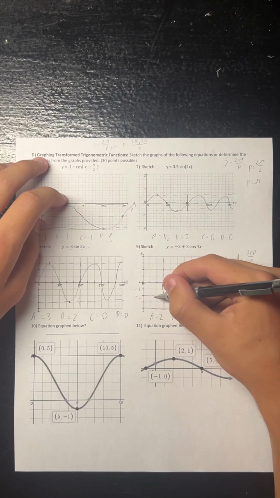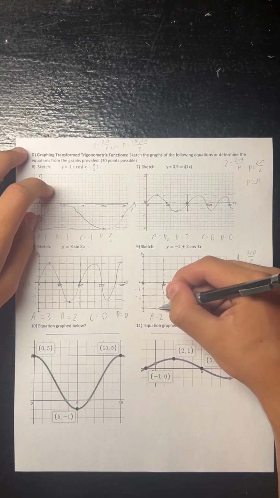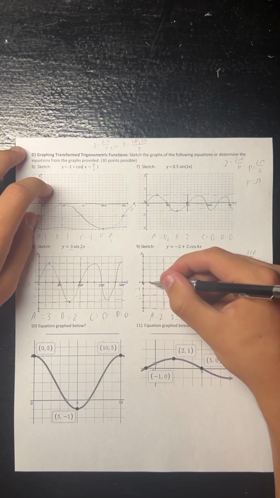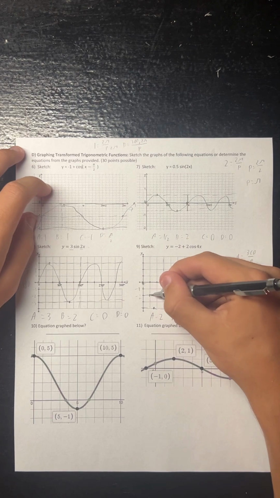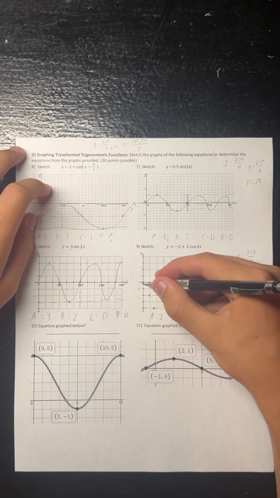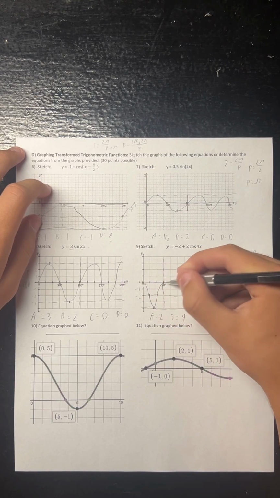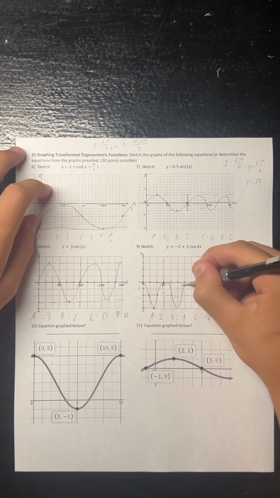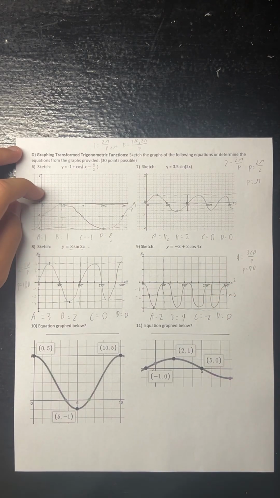And it will intersect the midline at the middle, and reach the bottom around 1, 2, 3, 4. So it'll look like this, and it will continue. So that's how to do that graph.